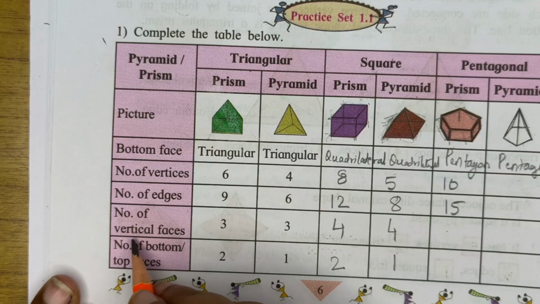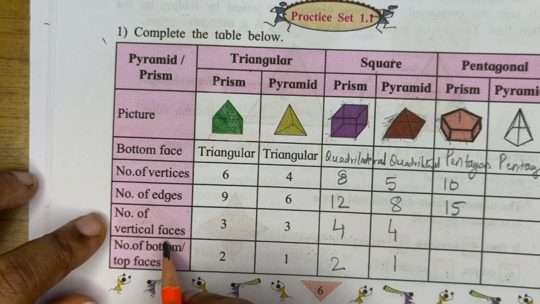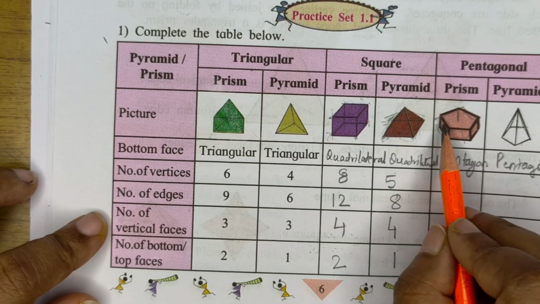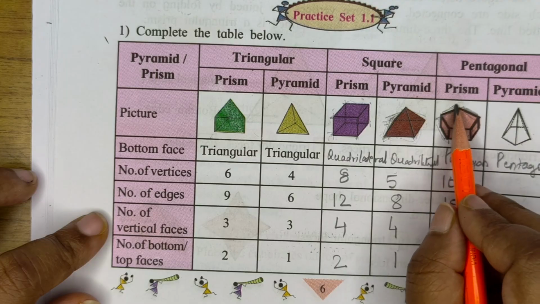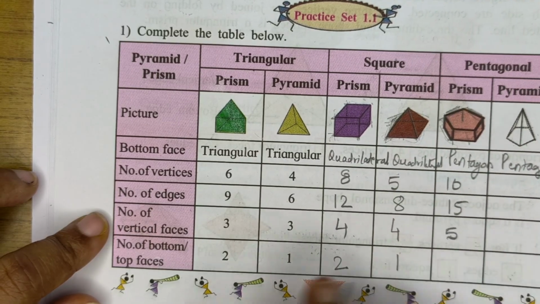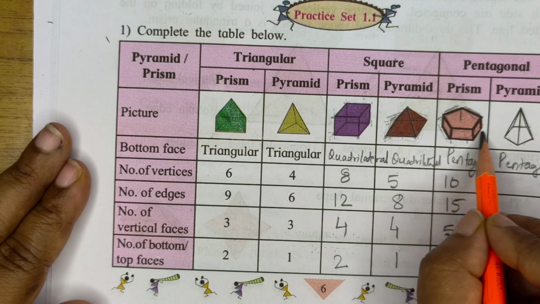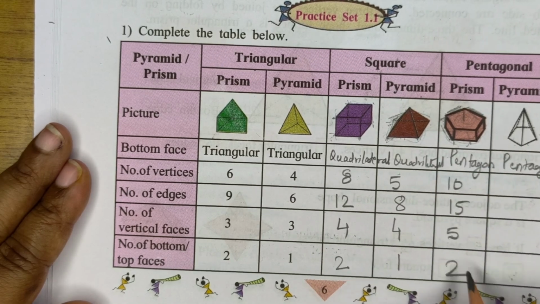Next is number of vertical faces. Now vertical faces, we are not seeing the top and the bottom face. At the sides, 1, 2, 3. This side there is 4 and this side there is 5. So we have 5. Number of bottom and top face. Bottom the same way there is one face and on top there is one face. Top and bottom, that means 2 faces.